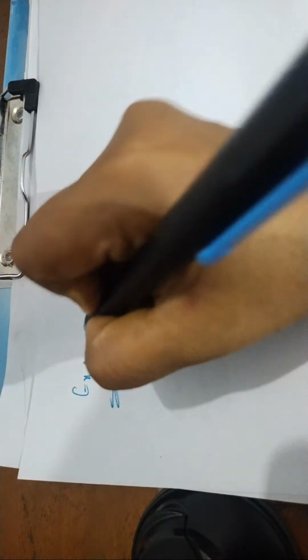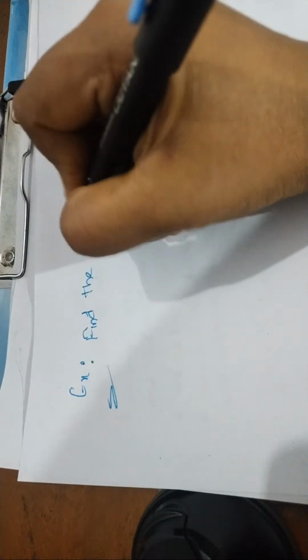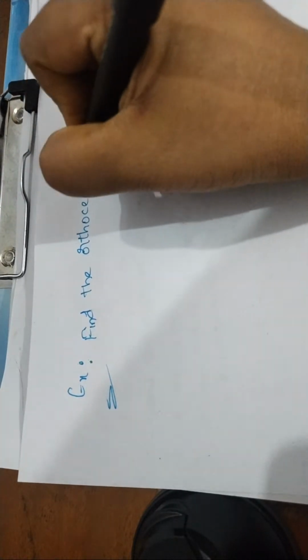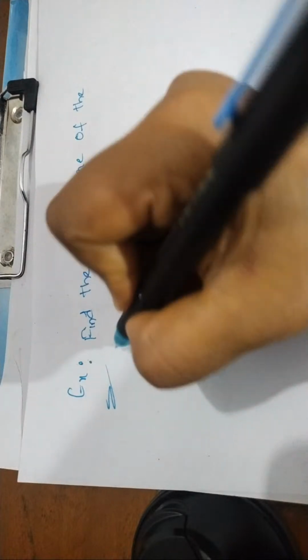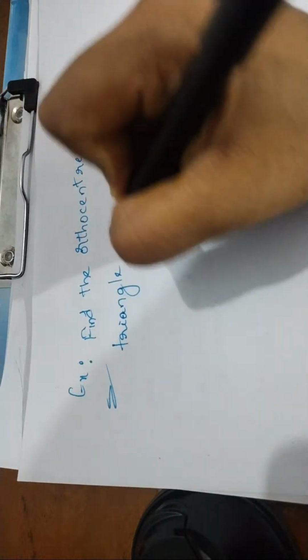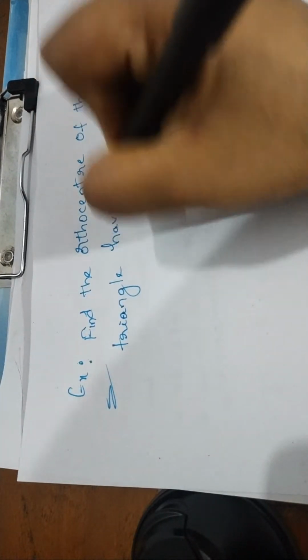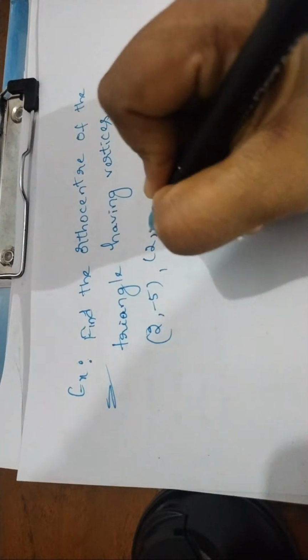Find the orthocenter of the triangle having vertices (2, -5), (2, 5) and (4, 5).